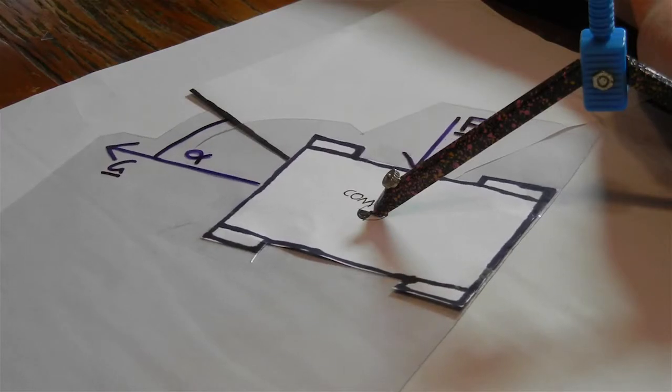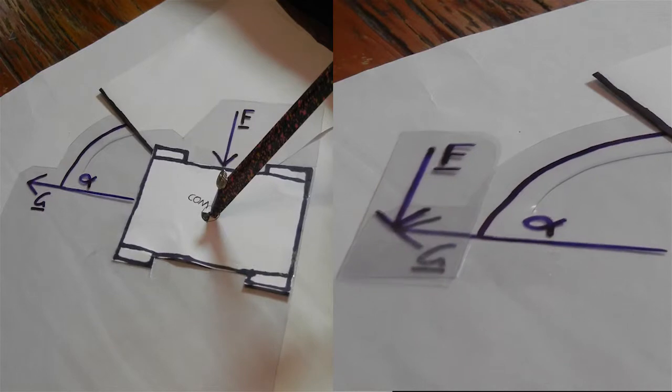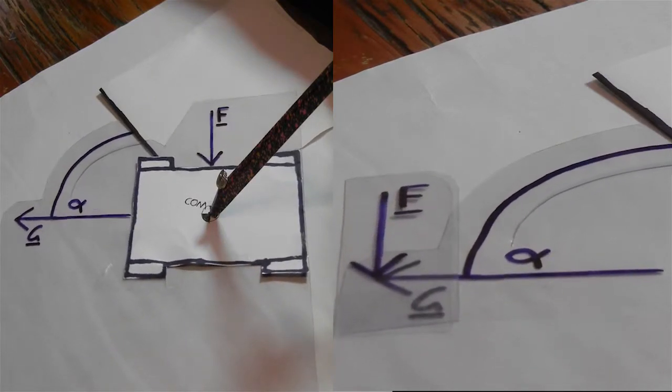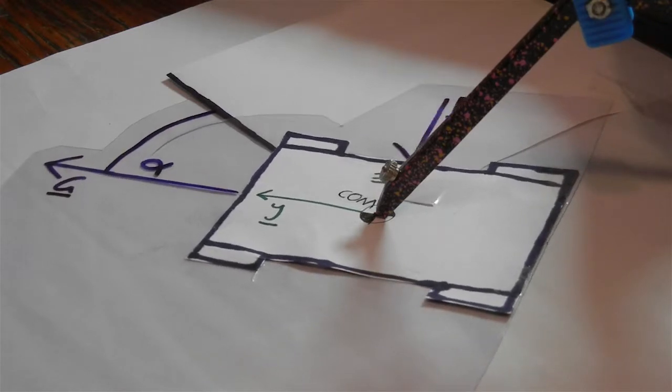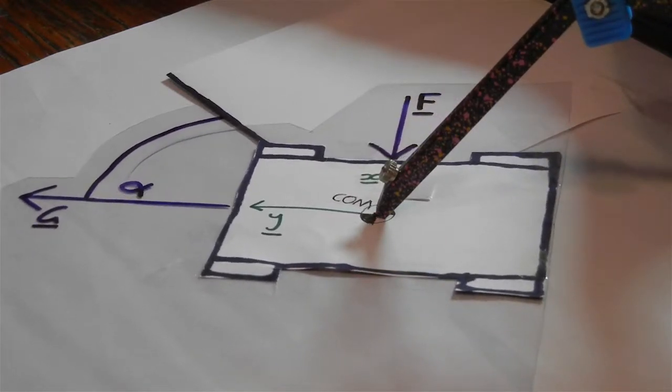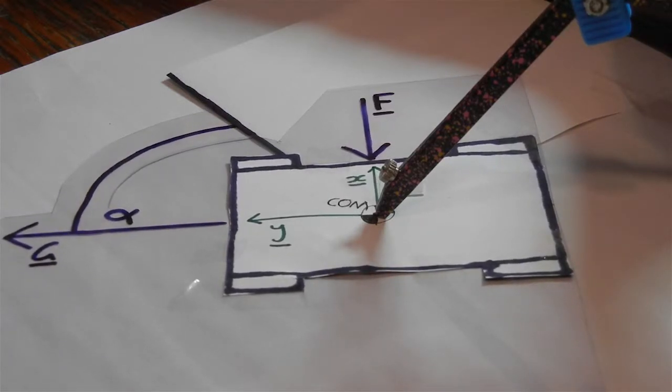Let's look at that again from a reference frame moving along the same path as the car. We can see that the angle alpha is increasing as the mass rotates. If we fix axes to the car, the linear momentum is in the positive y direction and the force is in the negative x direction. The rotation of the momentum vector about the center of mass is in the positive z direction, out of the page.